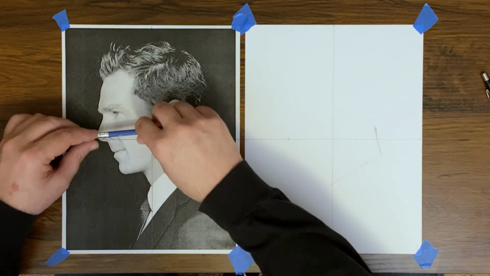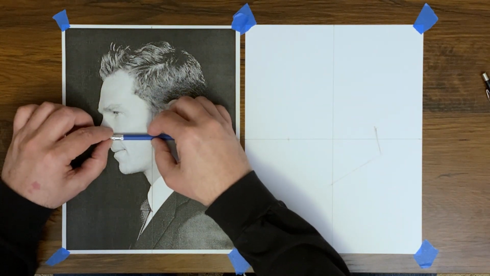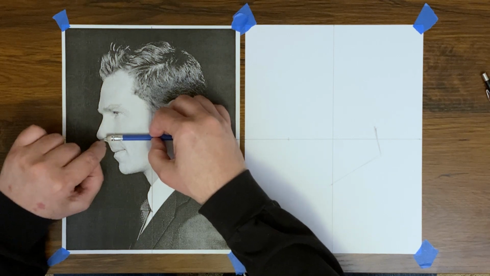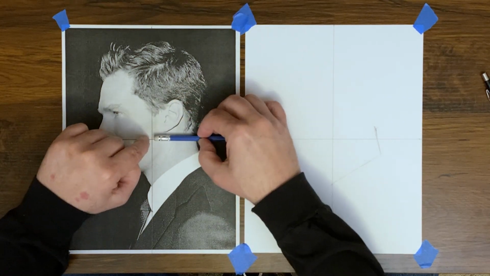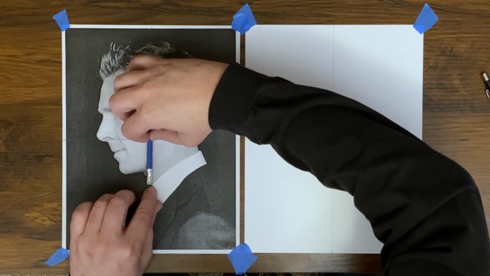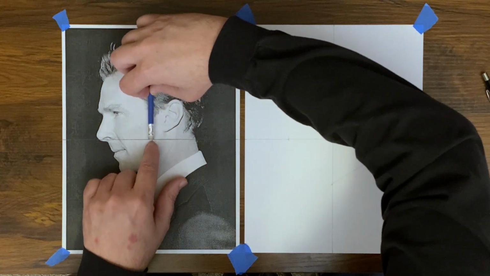You're looking for things, a unit of measure. And right now we've been using this distance as a unit of measure. Half of this line, half of this line, half of this line. It's been very helpful. Is there anything else that lines up with it?